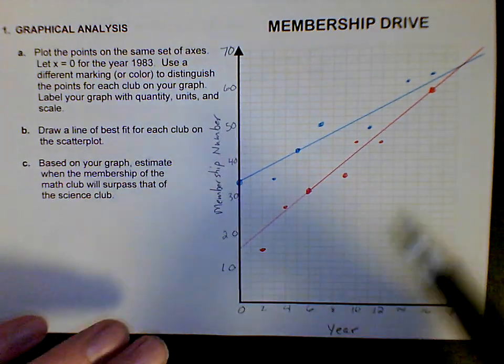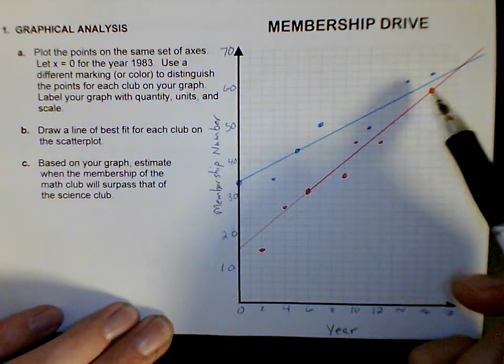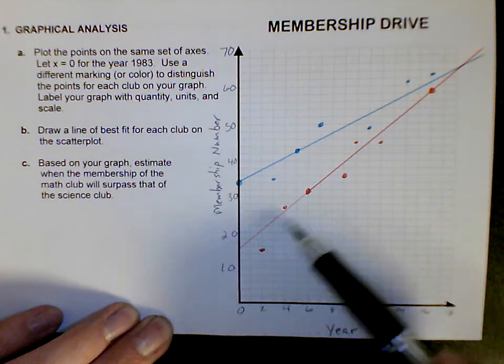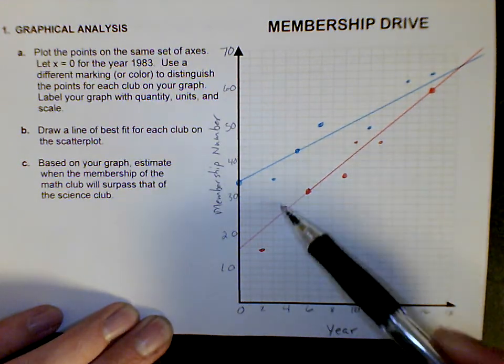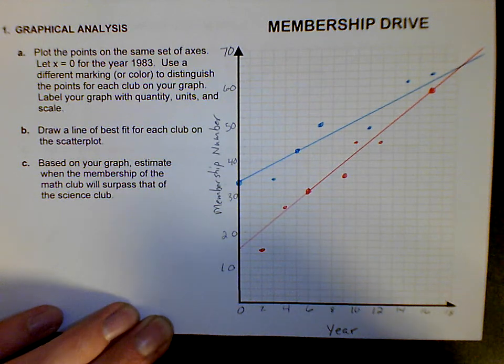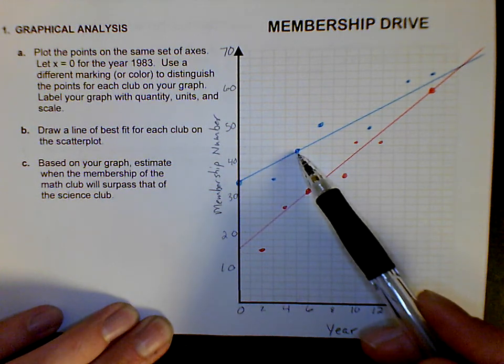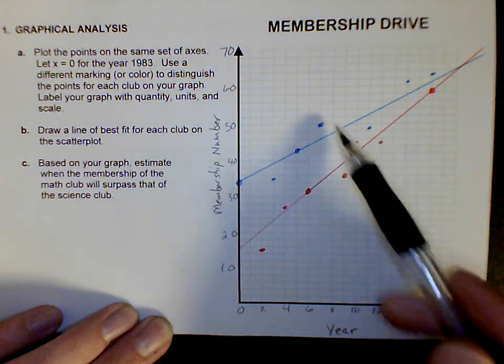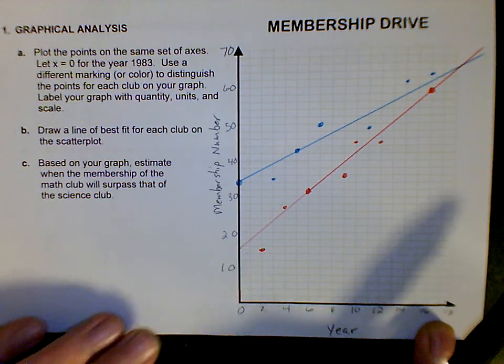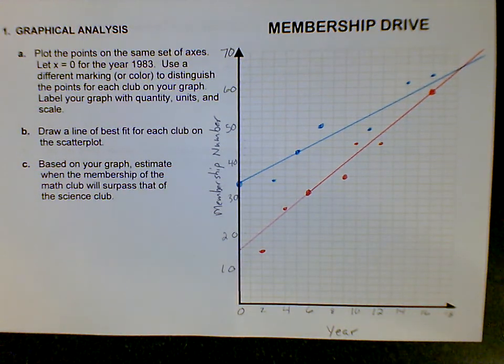All right, so for me, I chose this point for the red and this point for the red. I drew my line, and you can see there's a couple dots above it and a few dots below it, so it's right in the middle. For my blue, I chose this first dot and that dot. Once again, you can see there's a couple dots below it, a couple dots above it, so it's a fairly decent representation of the line of best fit. You might have chosen something else, and if you did, no big deal.